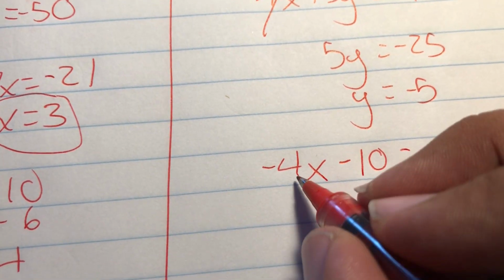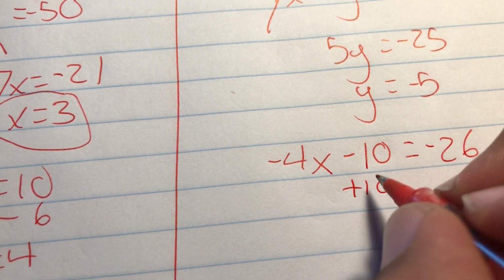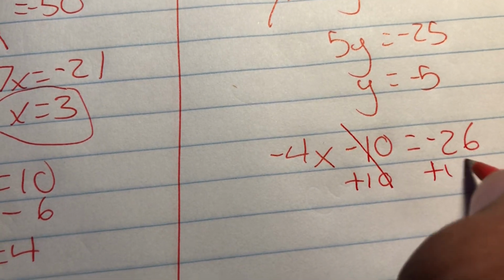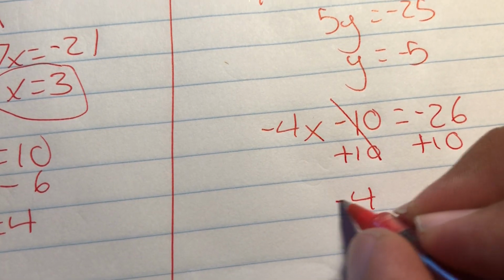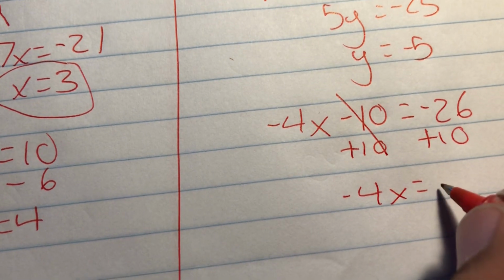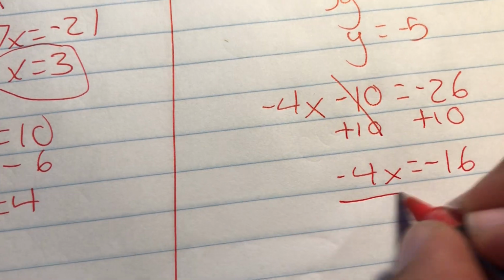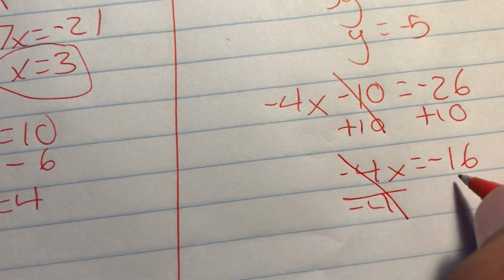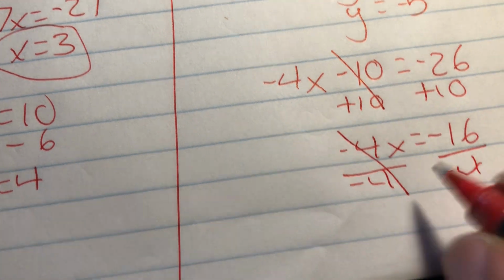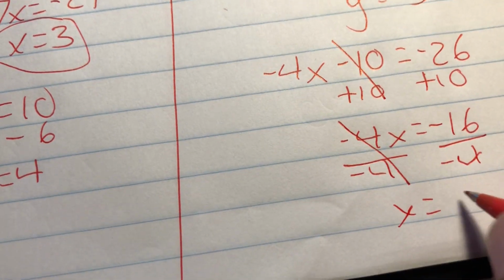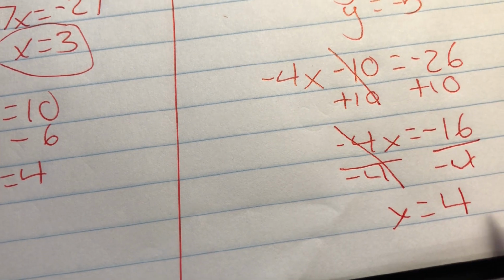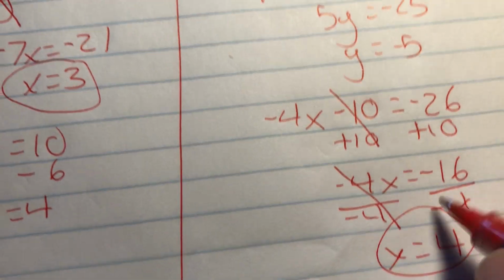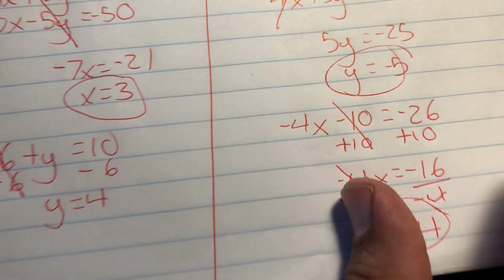So let's solve this problem. We're going to get rid of the 10 first because it's furthest away from the x, but on the same side. That's going to give me negative 16 divided by negative 4, divided by negative 4. x equals 4. And now you're done. There's your x and there's your y.